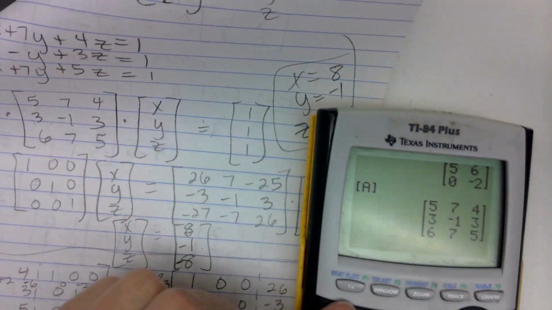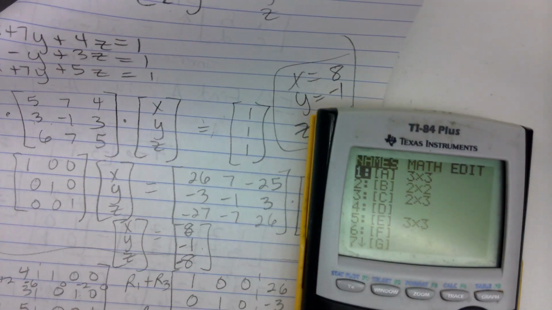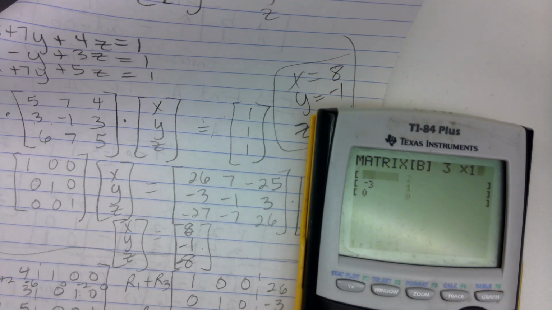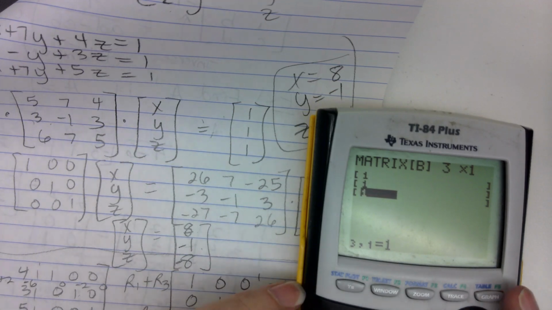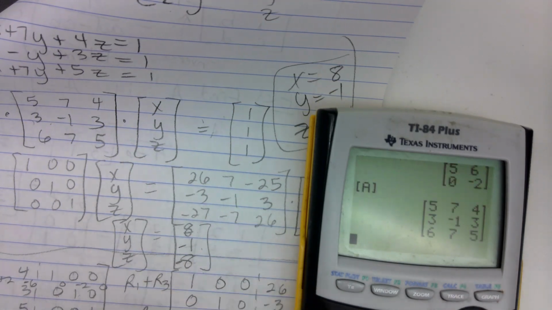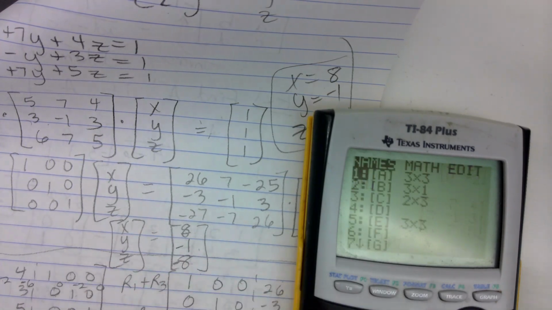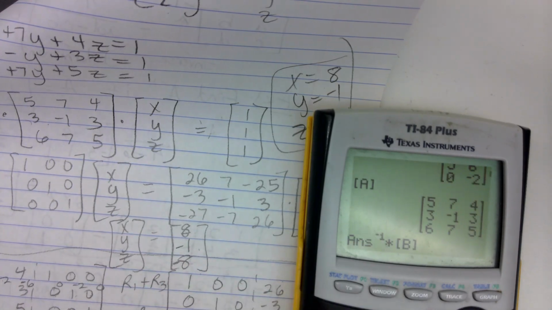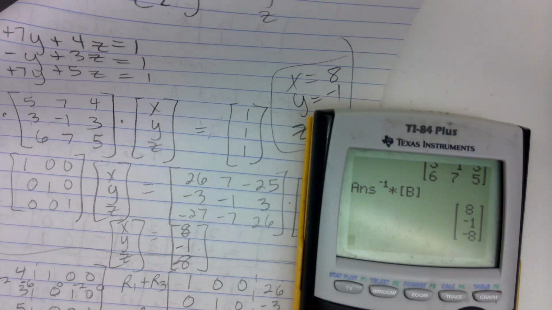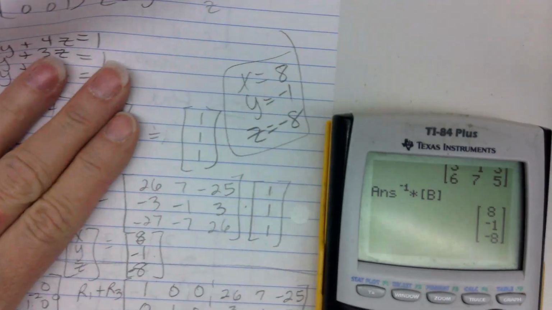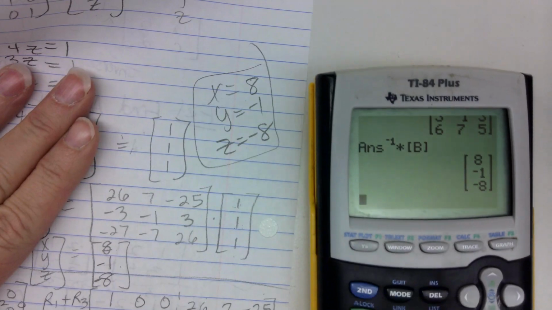Let's put that in as B. 1, 1, 1. Don't think I need to check that one, do I? So, matrix A inverse times matrix B. 8, negative 1, negative 8.